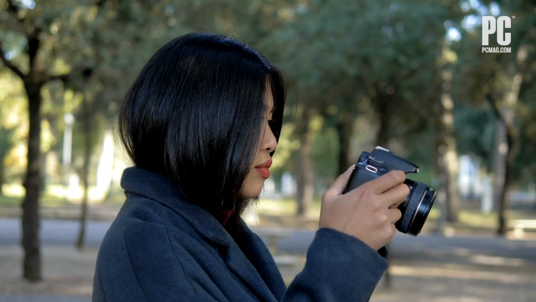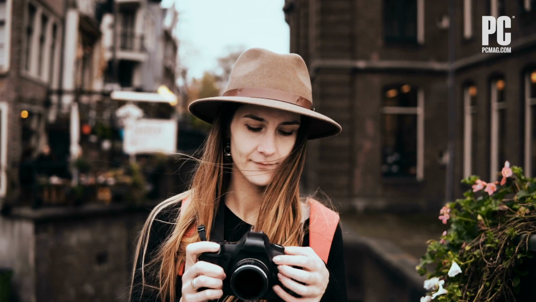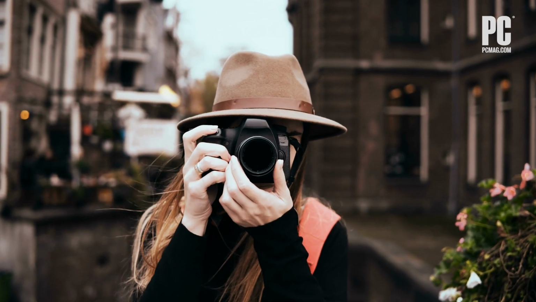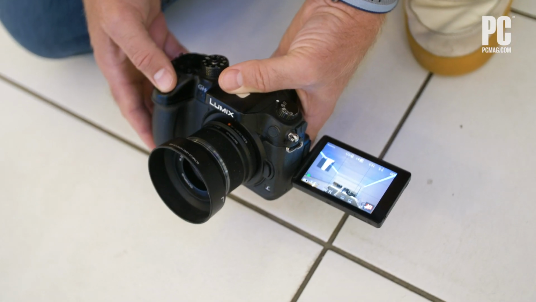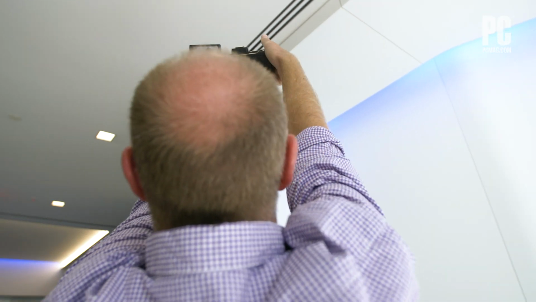Most snap shooters and beginners will stand on 2 legs and take snapshots from eye level. While this is fine for many images, it's not always ideal. If you've got a camera with a tilting screen, you can more easily shoot from a low or high angle to get a different perspective on your subject.